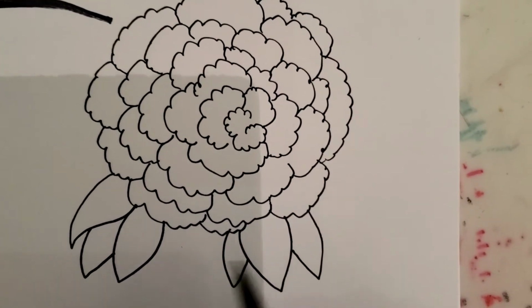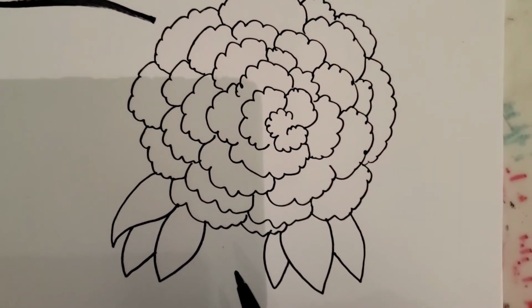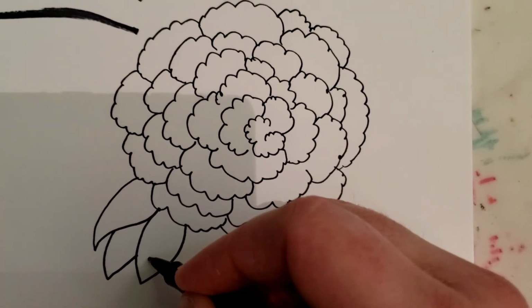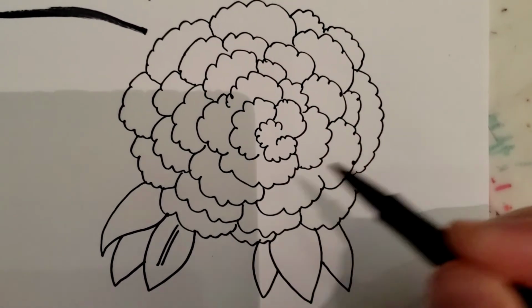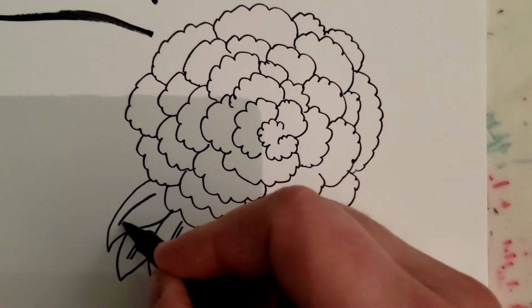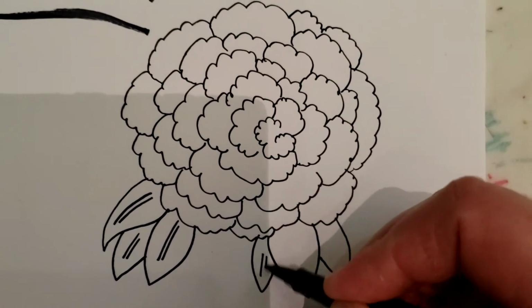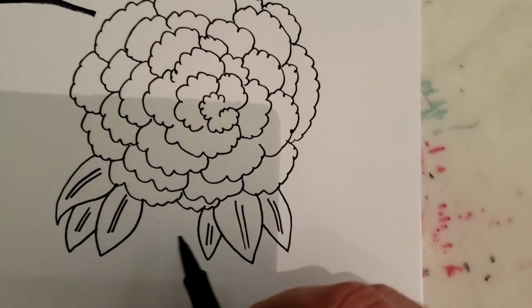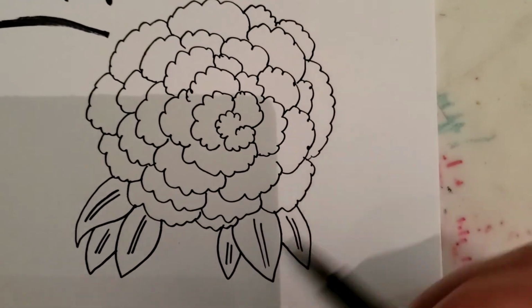Now you notice they're not shaped exactly the same. You don't want to make them all exactly the same. And for each leaf, you're going to go 1, 2, 1, 2, 1, 2, 1, 2. And you can add more. You can fill in that gap there, fill in that gap there. It's up to you.